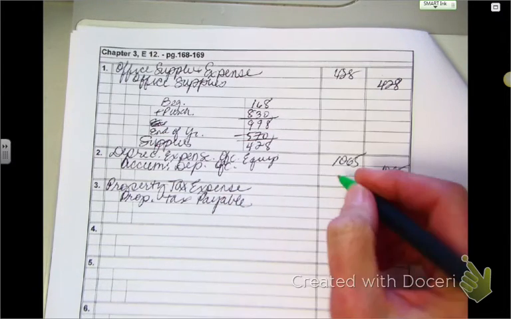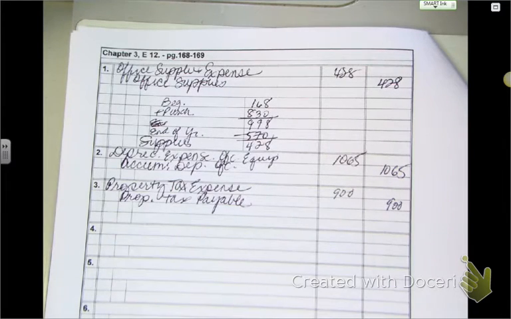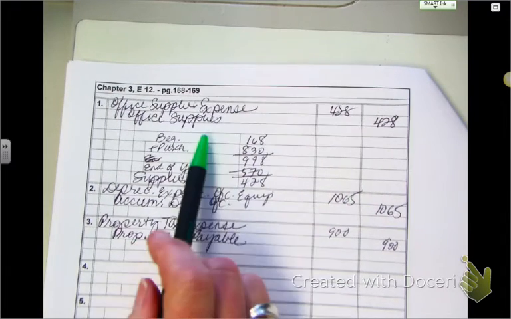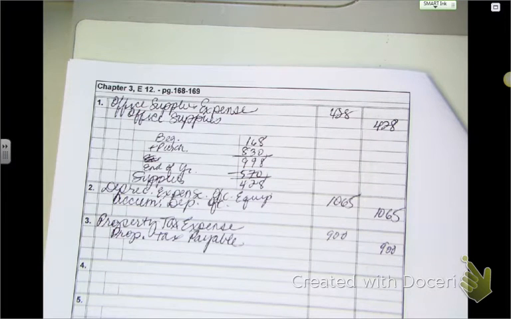So for that $900, now again I'm going to ask you overstated or understated. Let's look at this one, office supplies expense. Before I do this adjusting entry, are my assets overstated or understated? Overstated.